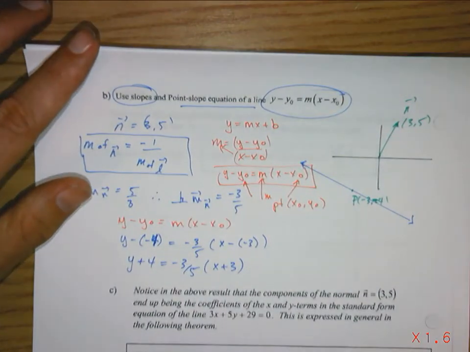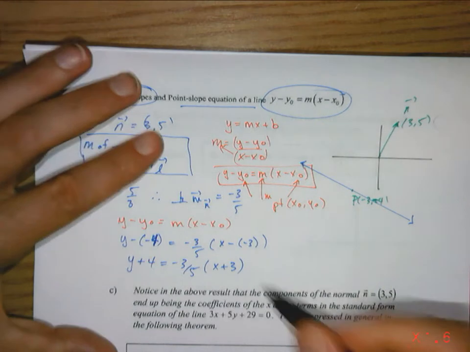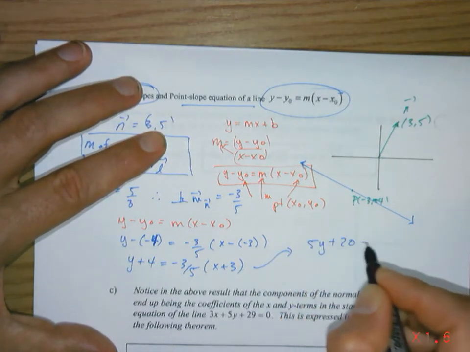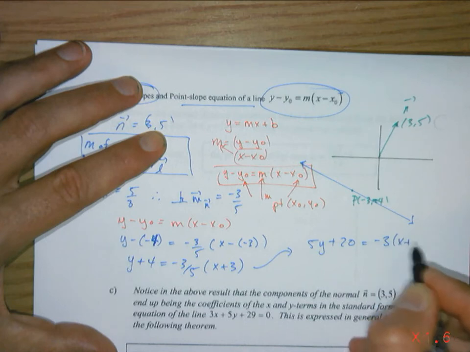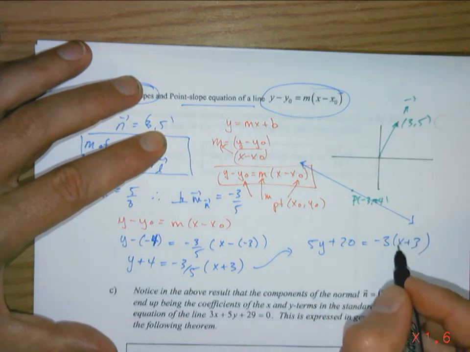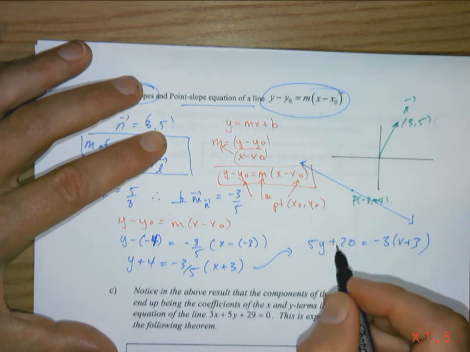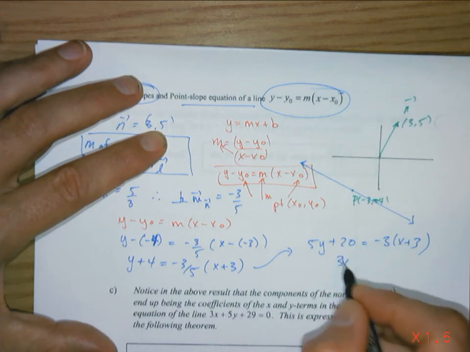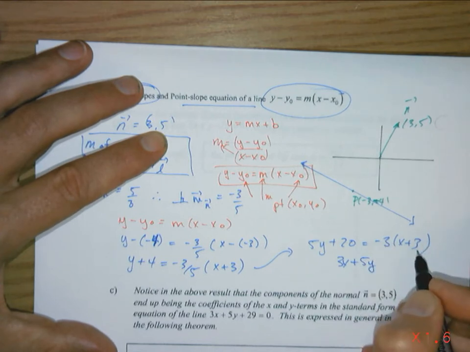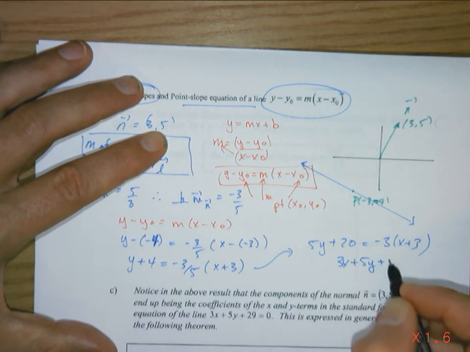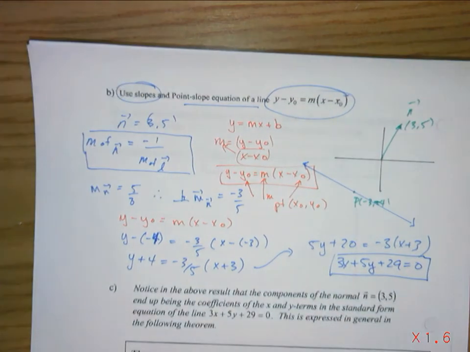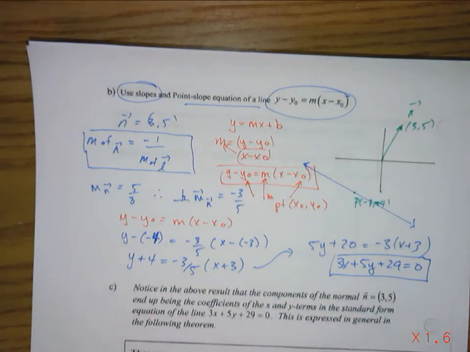To solve this, I'm going to clear the fractions. So I'm going to multiply through by 5, which is going to give me 5y plus 20 equals -3x plus 3. Expand that, and it's going to be -x. If I take the -x and bring it over here, so it's going to be positive 3x. I've got positive 5y. -3 times 3 is -9. Bring it over here, it's going to be 29. And you'll notice that we get the same equation that we did before, just using a different method.